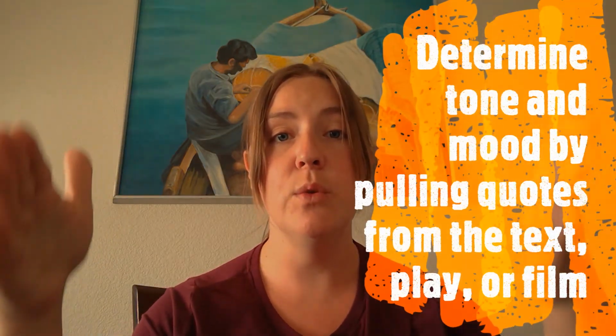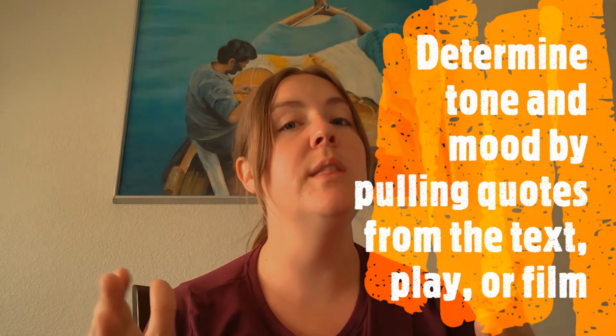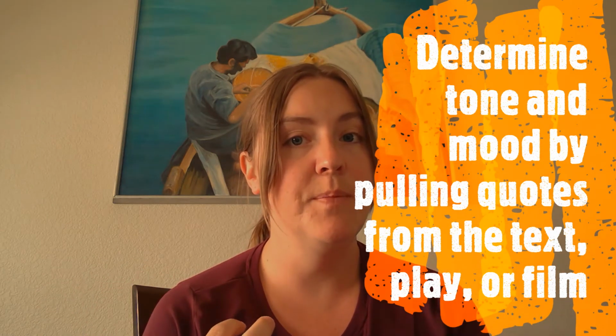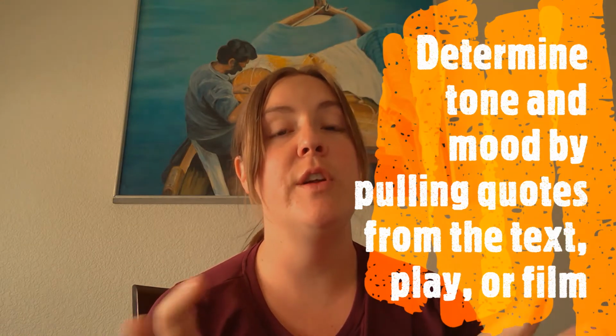So I want you to read through literary texts and really think about what you're supposed to be feeling emotionally and what the author is feeling based on the words that are being used. So pull quotes. So if you've got a paragraph about a dark forest and there's fog and there's this sense of foreboding, that is all developing the mood. The tone is going to be different if the author seems to be in love with this scary place.